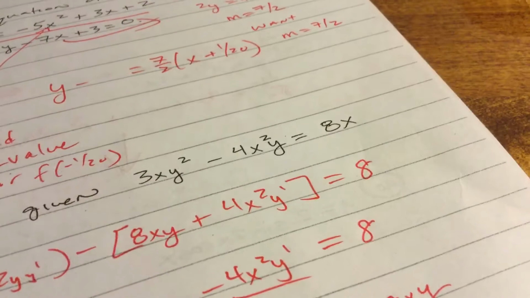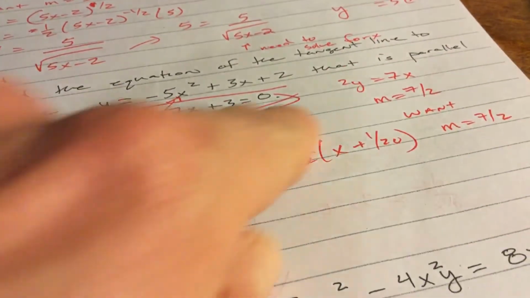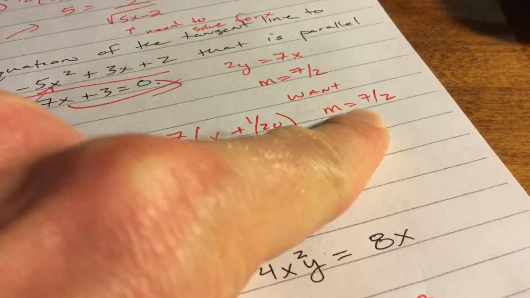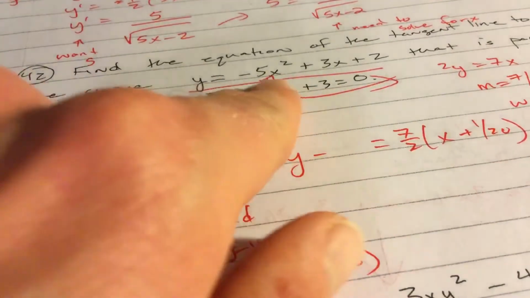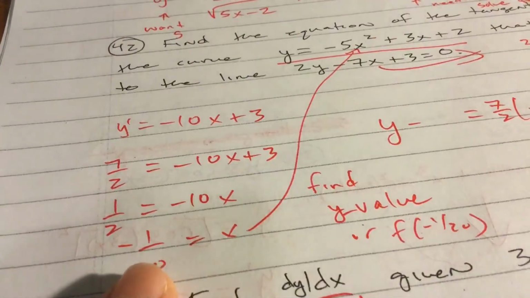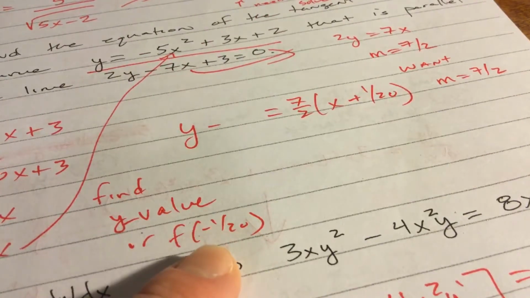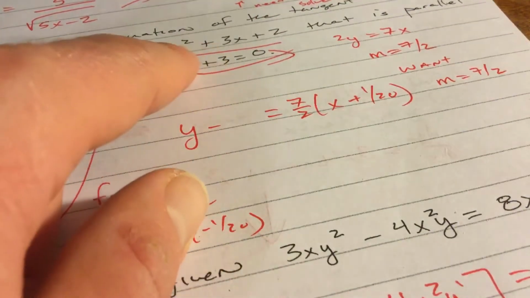Find the equation of the tangent line which is now parallel to that line. So figure out the slope of this. This line has a slope of 7 over 2. So you're going to take the derivative of that function and set it equal to 7 over 2. That x value is that. Find the y value when x is negative 1 over 20.